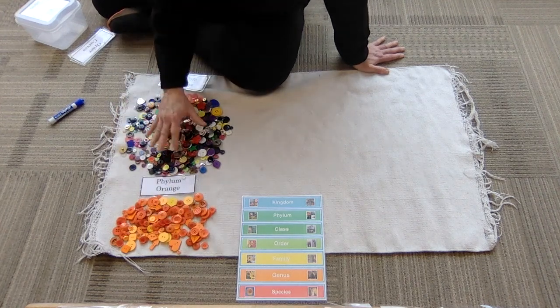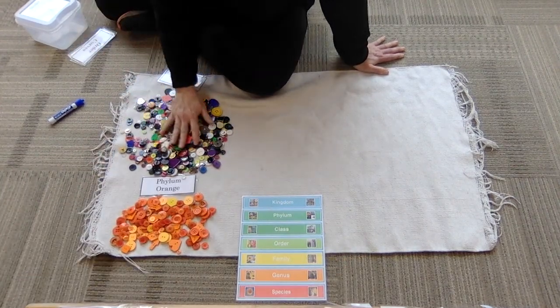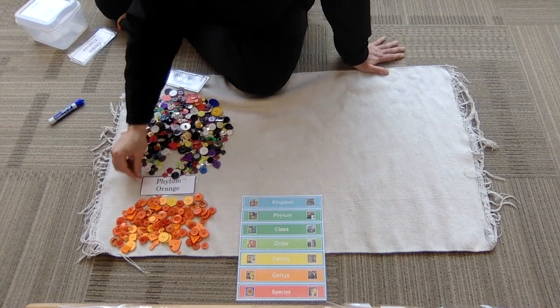So as I move forward here, I am, oh, my screen went dark again. Sorry about that. Gotta fix that under my settings.